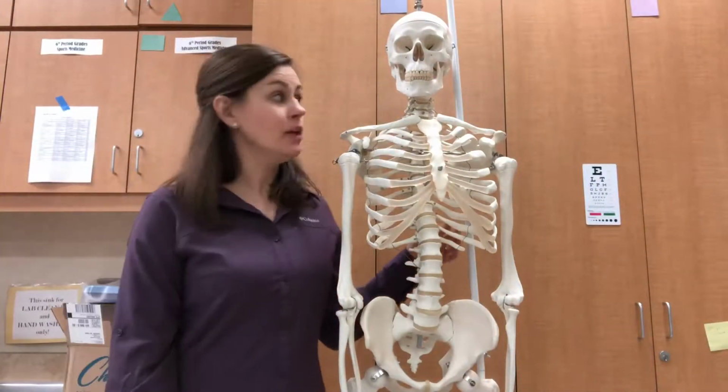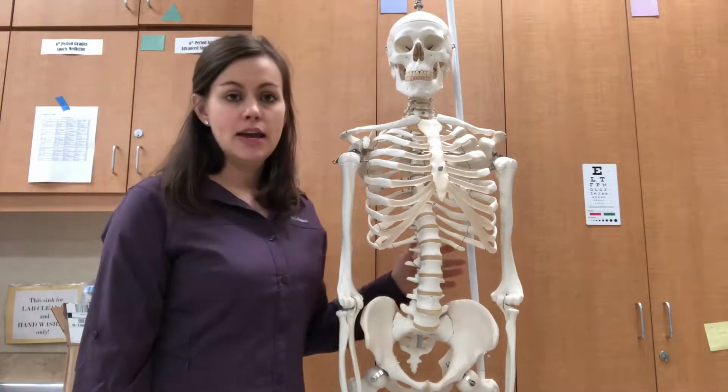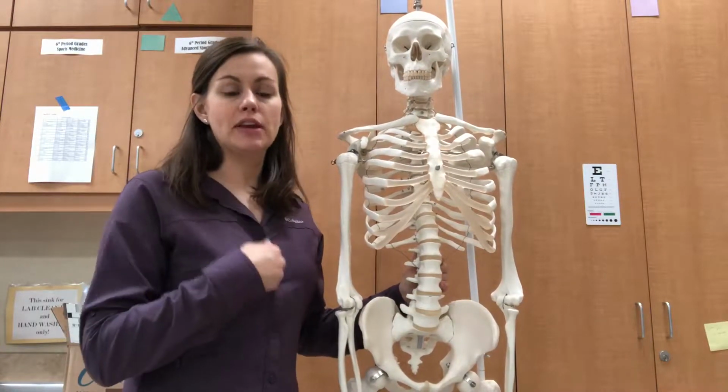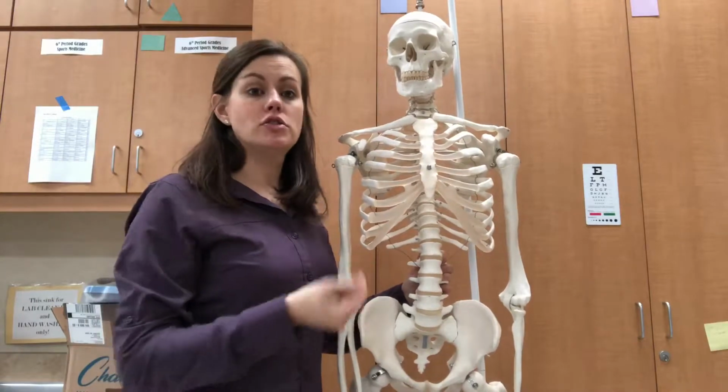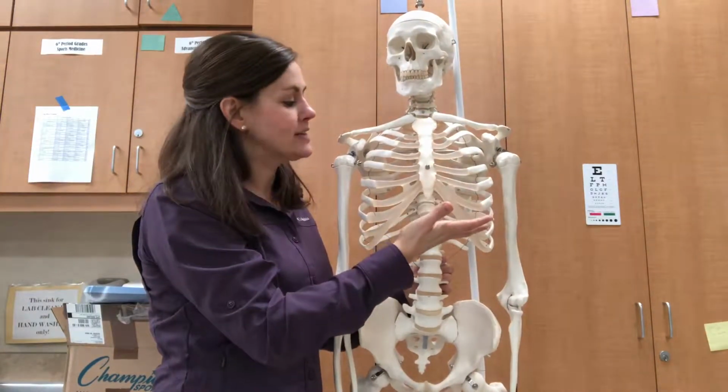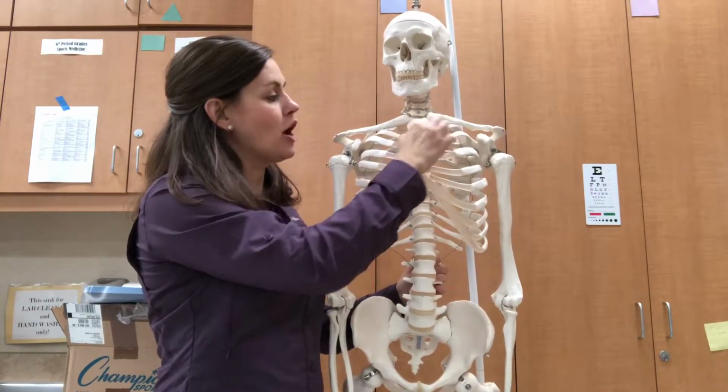Hi again. Today we're looking at the bones of the trunk, and the first bone is what's commonly called our breastbone, but it's actually called the sternum. The sternum has three parts to it. The top part kind of looks like a necktie. So the top part, like what the knot of the necktie would be, is the manubrium.